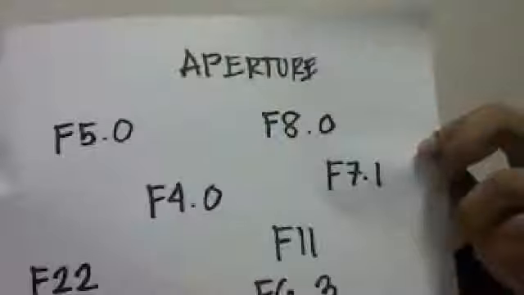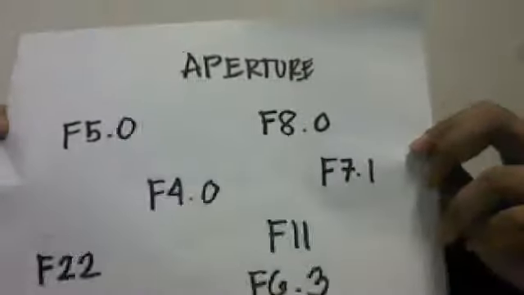Here are the basic terms in photography. I will discuss the terms that you need to know that you're going to adjust when using a camera. First is aperture. There are different numbers in aperture known as the f number.